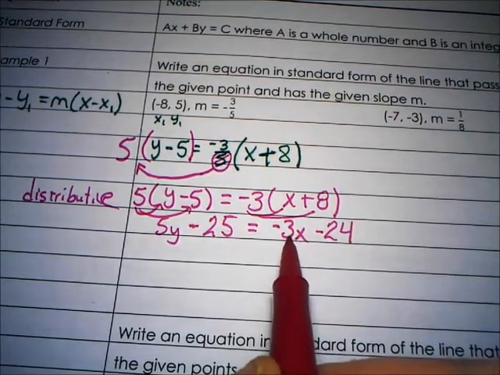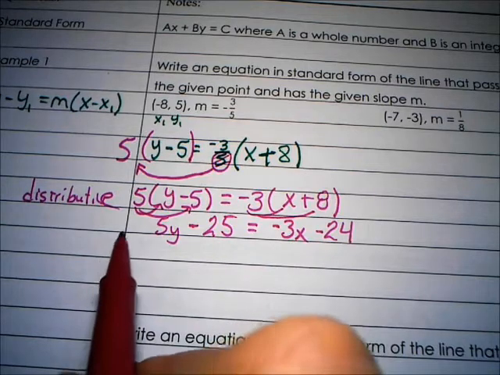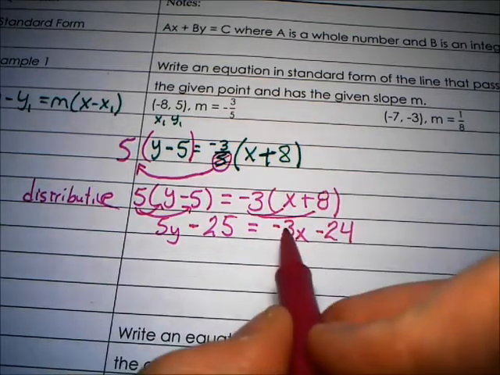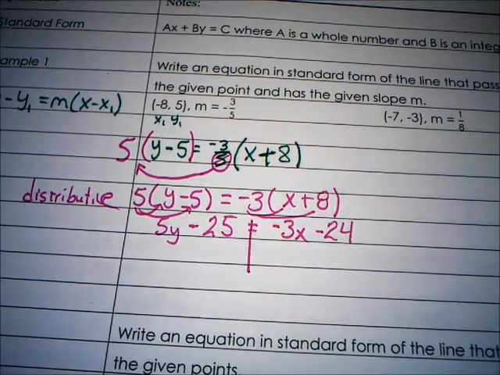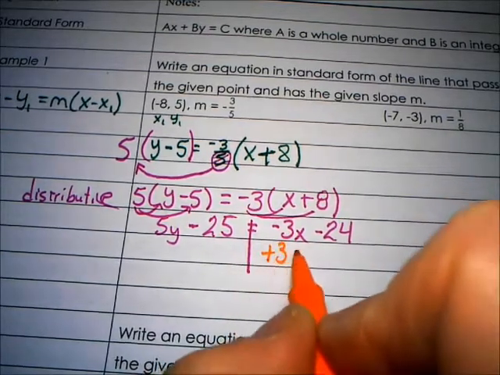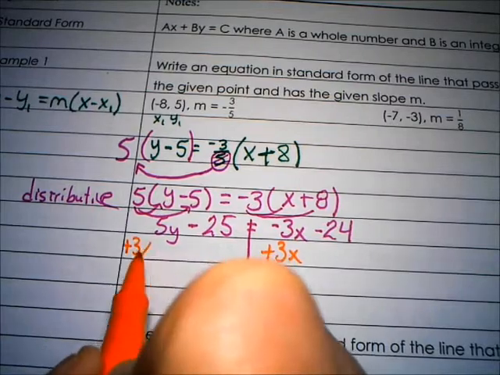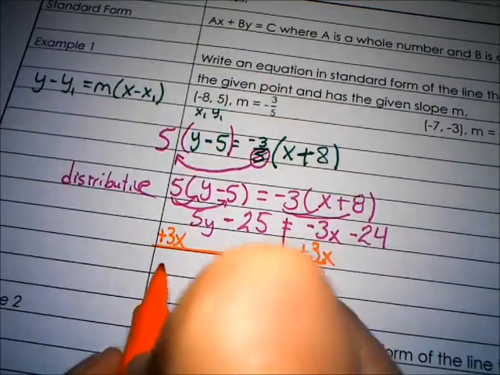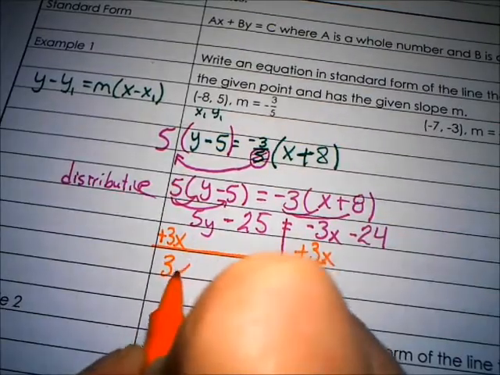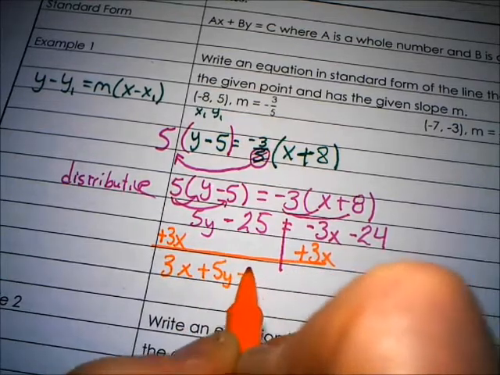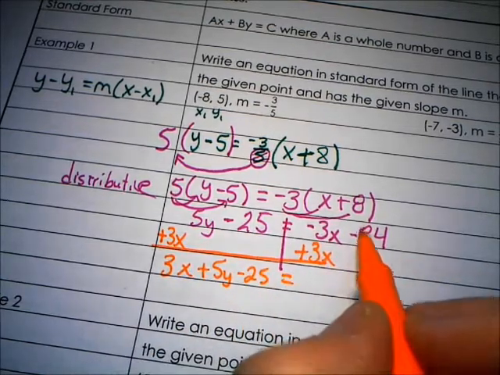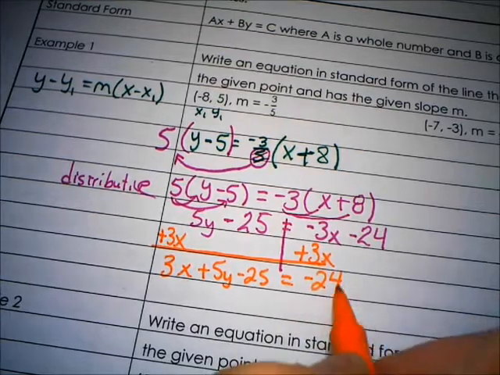I need to move the x to the left side and place it in the very front position. So this is a subtracting of 3x, so it changes to an addition of 3x. So now I have 3x plus 5y minus 25 is equal to negative 24.